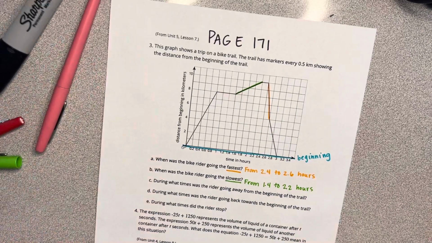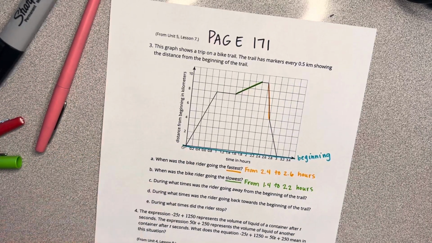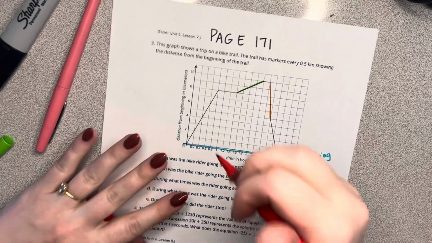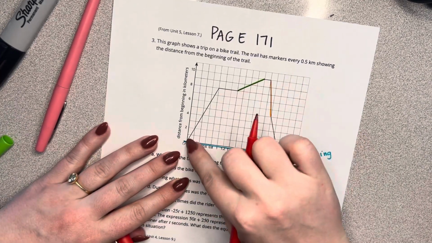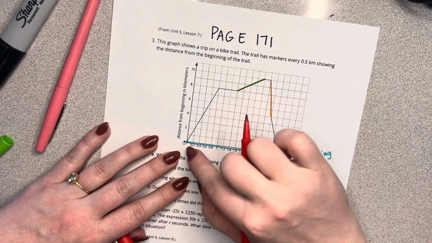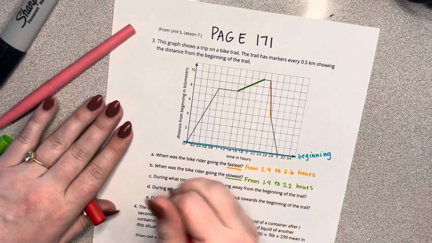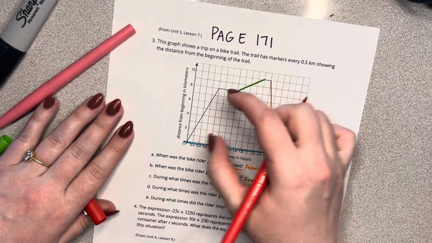During what times was the rider going away from the beginning of the trail? So if this is the beginning of the trail, that would mean their distance from that is increasing. So I can see this entire part, they're increasing, they stay the same, and then they're increasing some more. So I would say anywhere from 0 to 2.2. Or I guess we should break this part.